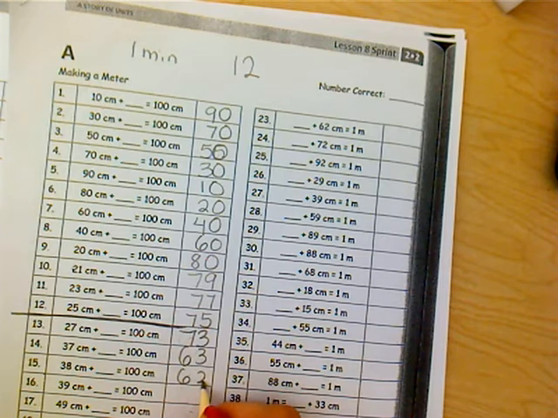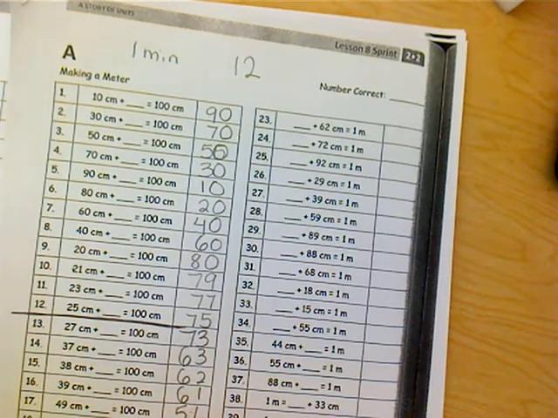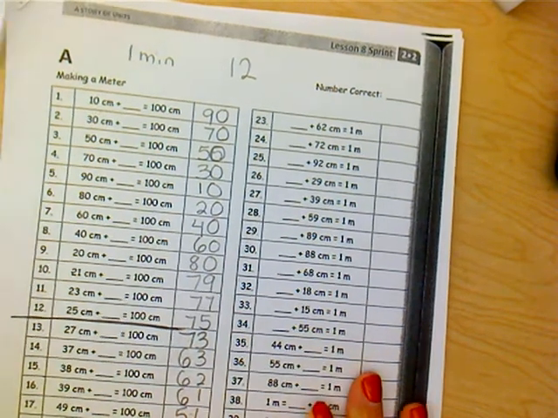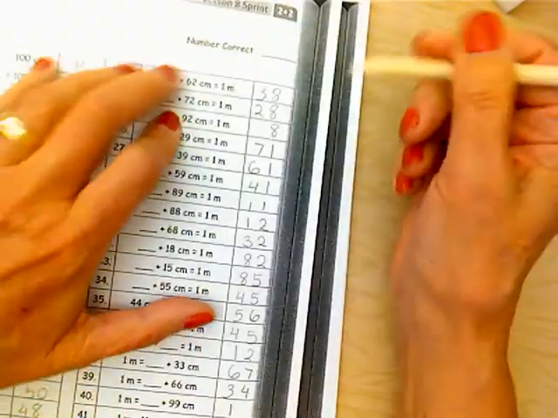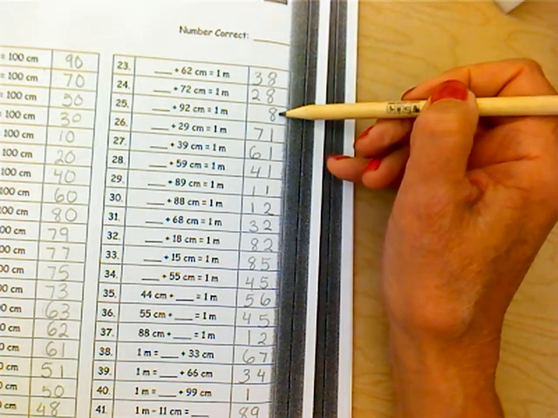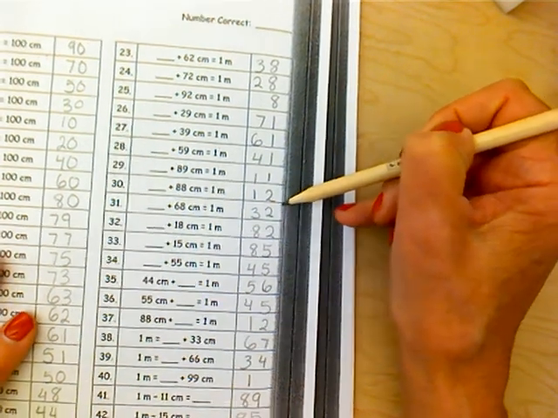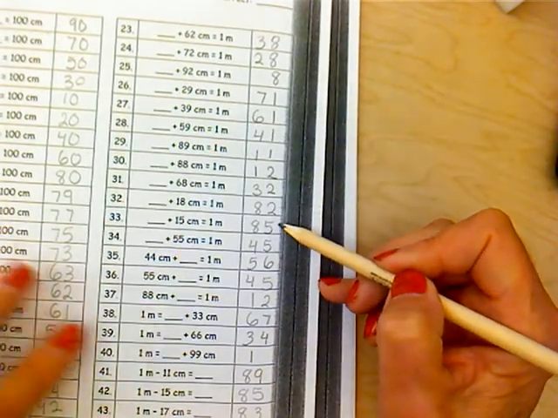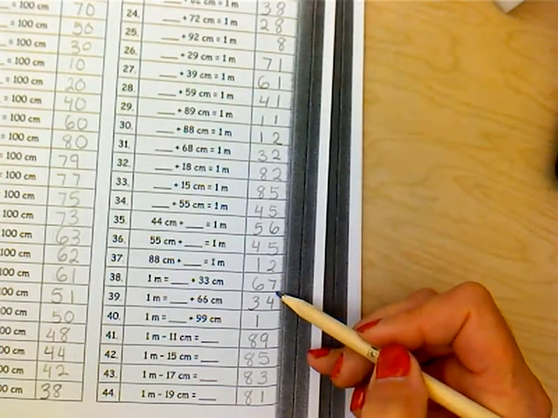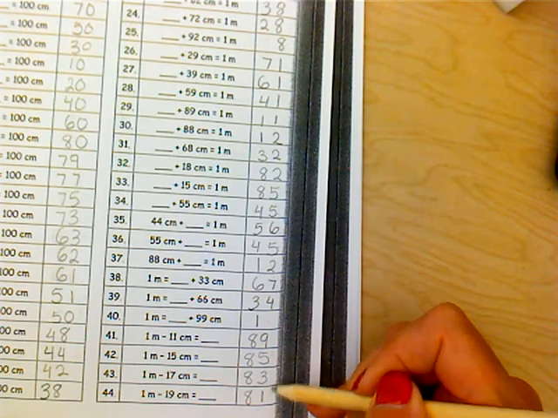63, 62, 61, 51, 50, 48, 44, 42, and 38. Coming over to the second side here, I don't know if anybody got this far, but just in case you did, 38, 28, 8, 71, 61, 41, 11, 12, 32, 82, 85, 45, 56, 45, 12, 67, 34, 1, 89, 85, 83, and 81.